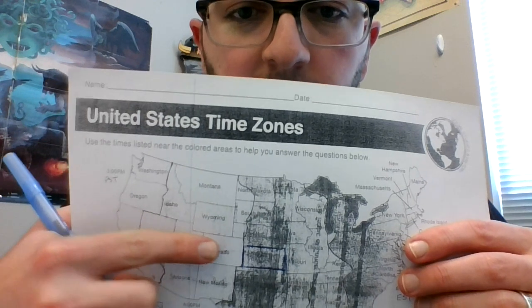It says, use the times listed near the colored areas. It's not colored, but I've labeled them. I'll show you what we're talking about, to help you answer the questions below. So if it was 6:32 p.m. in Kansas. Now, if we find Kansas, I'm going to kind of highlight it with my blue pen. So there's Kansas. It is in the central time zone, which is where we're located. What time is it in the following states?